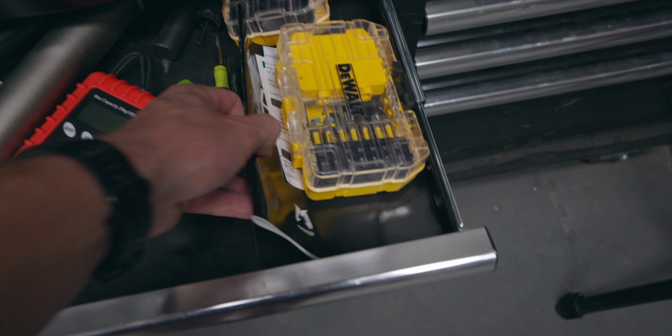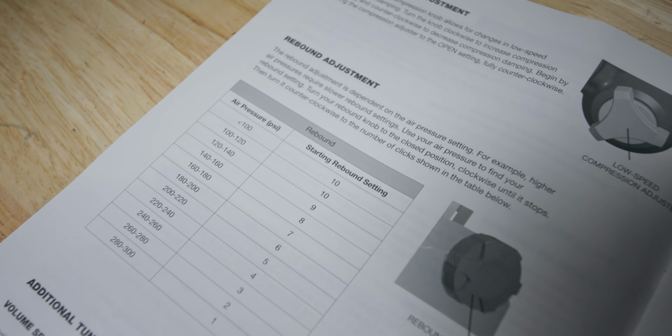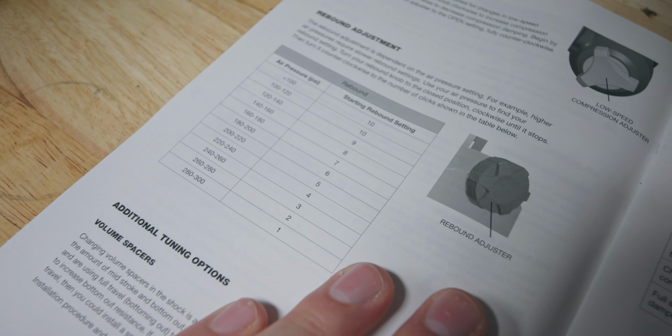As I mentioned earlier, I do my compression in the middle, high and low speed if your fork has it. And for rebound, I do that based on the sticker on the back of the fork and the service manual that comes with the rear shock. Typically, it's based on your air pressure, as rebound is relative to your air pressure. If you have high and low speed, adjust accordingly. If you just have one clicker, adjust that to what it says, and just about ready to hit the trail.